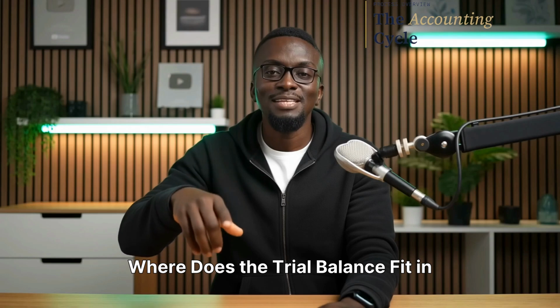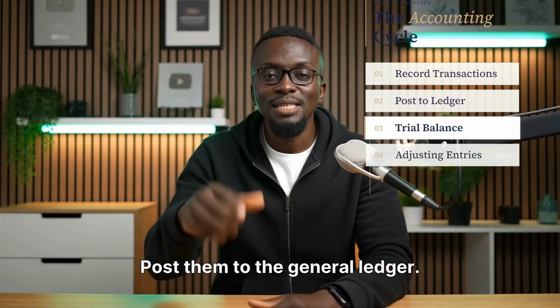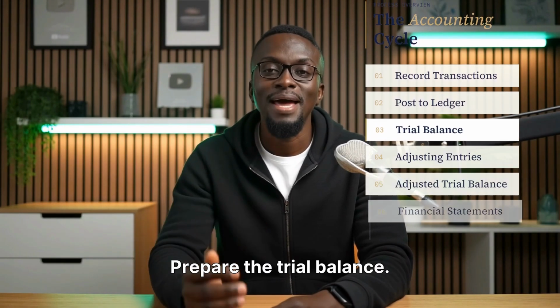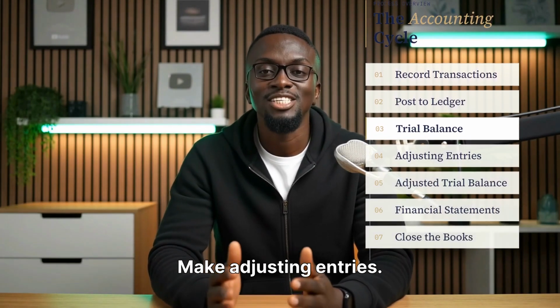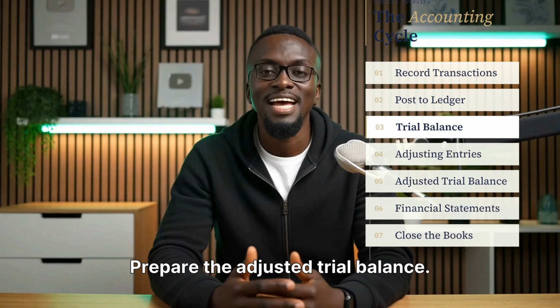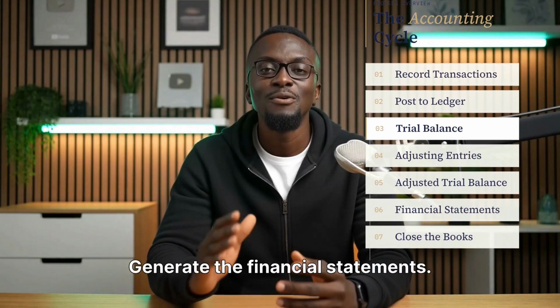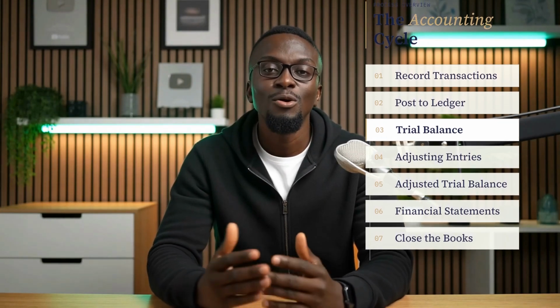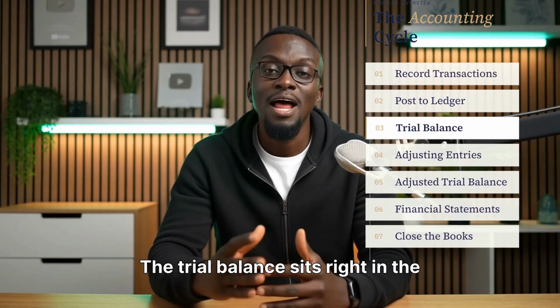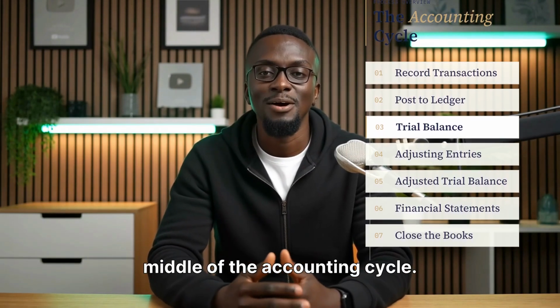Where does the trial balance fit in the accounting cycle? Record transactions. Post them to the general ledger. Prepare the trial balance. Make adjusting entries. Prepare the adjusted trial balance. Generate the financial statements. Close the accounting period. The trial balance sits right in the middle of the accounting cycle.